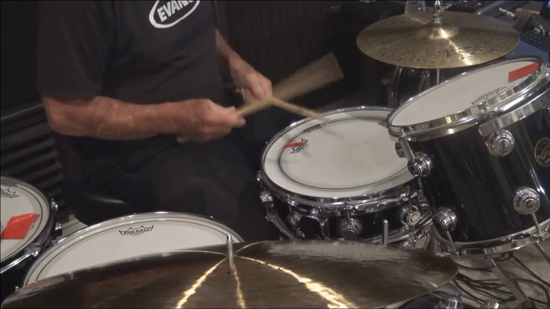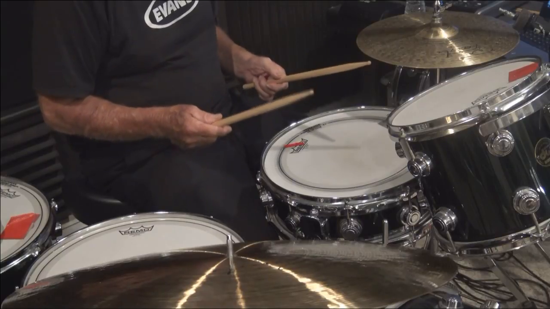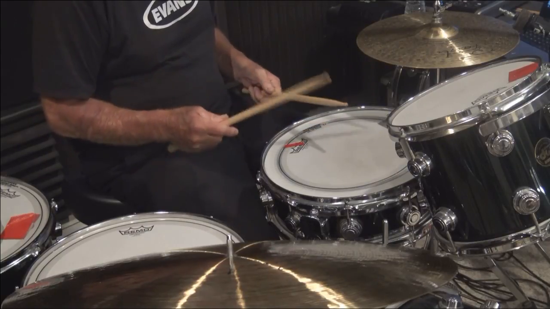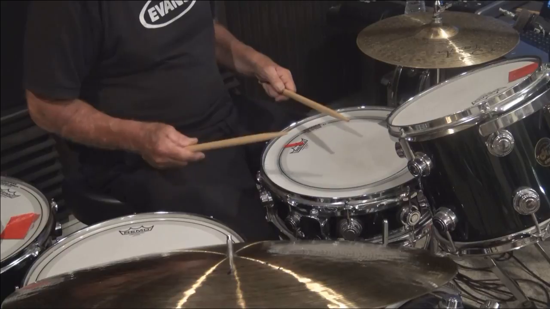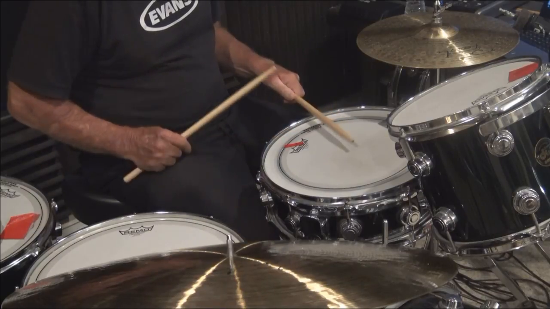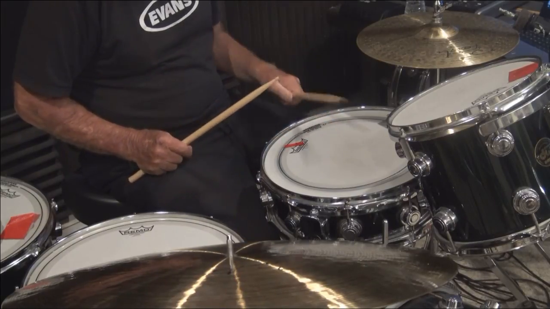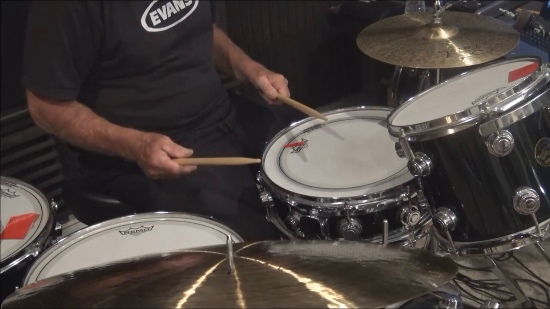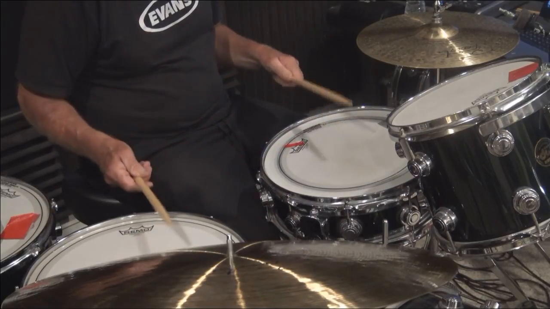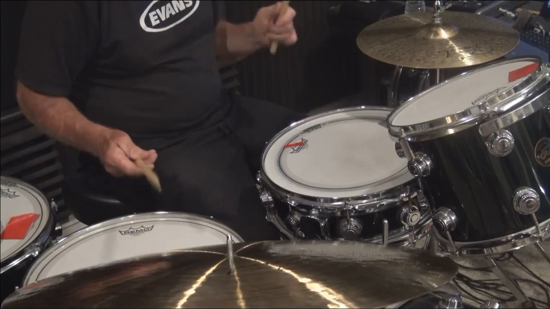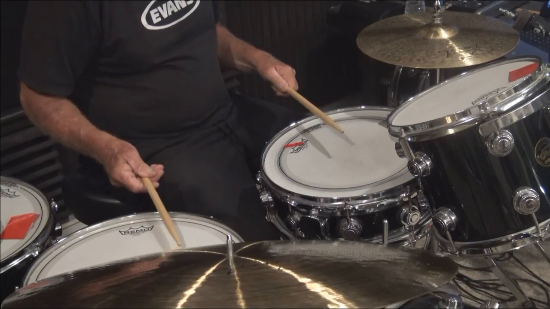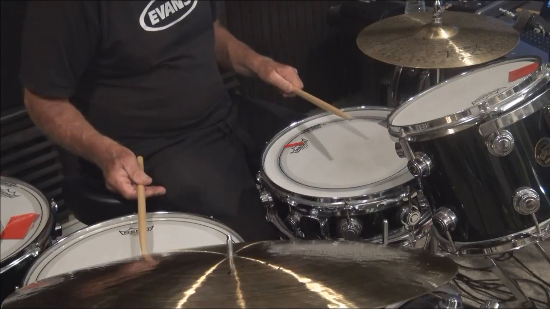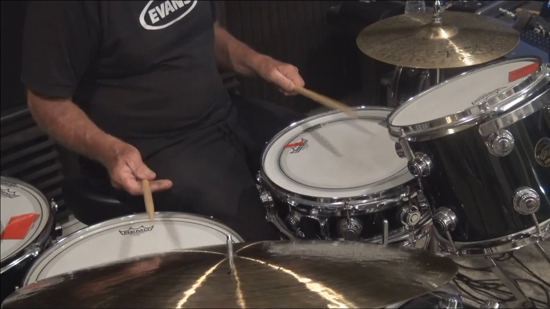Now I'm not putting an accent at all on the triplet, which we're going to do some other time, but you can, if you like, play 1, 2, and 3, and 1, 2, and 3, and so you get the accent on the first stroke of the triplet. All right, now that's to the left side, meaning I'm doing the 3 with the left.